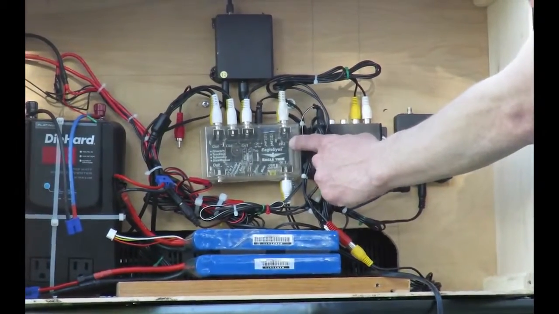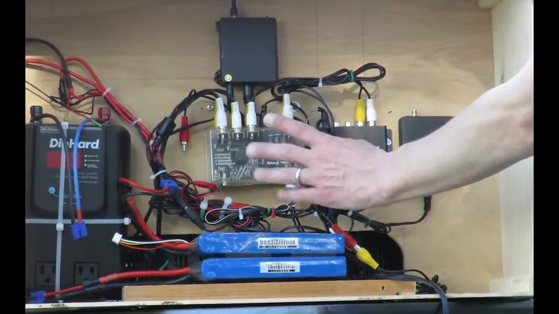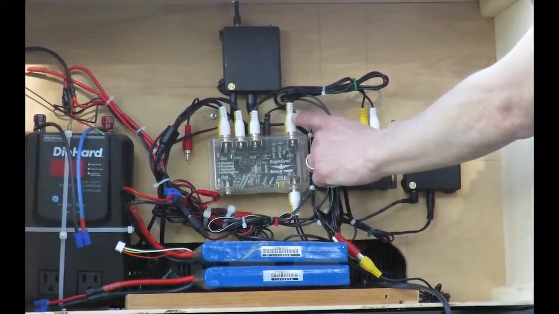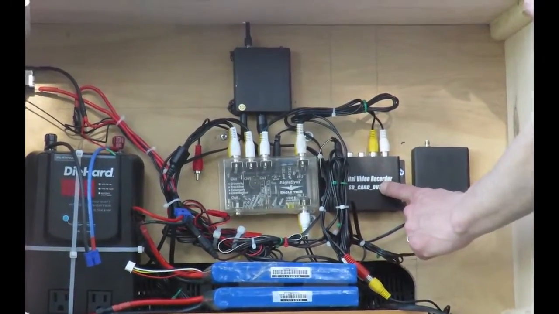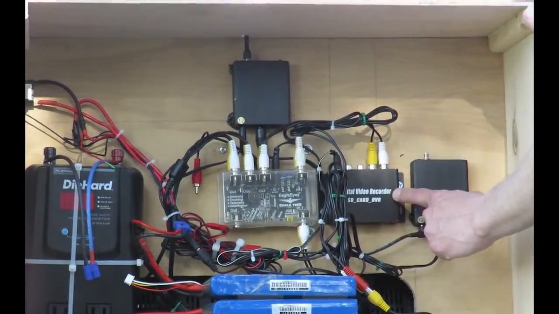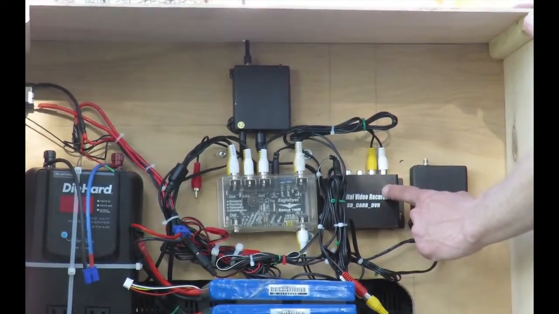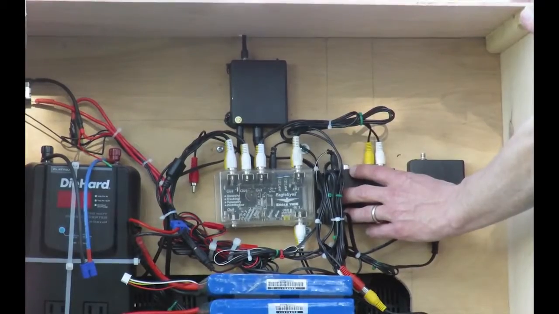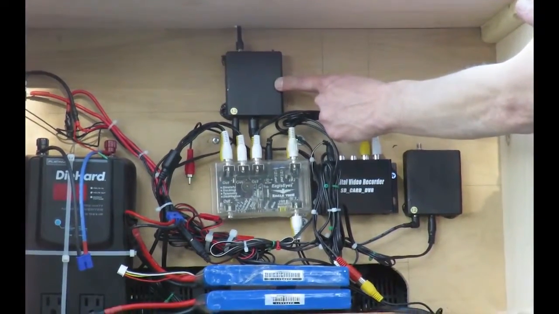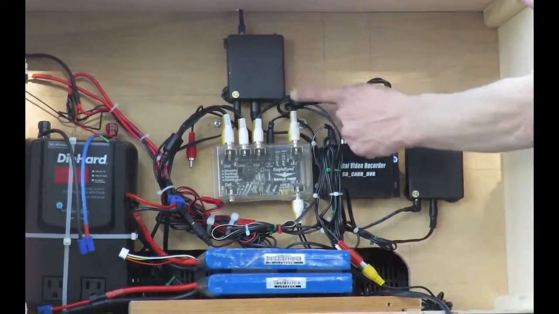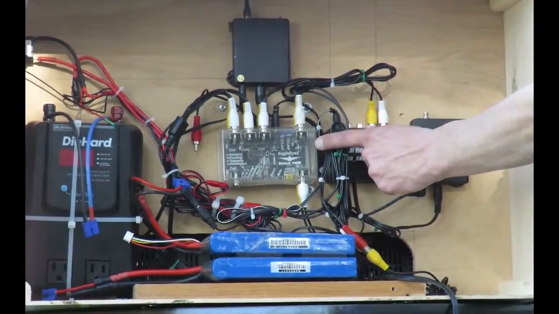The diversity system then splits the video signal three different ways. We have one signal coming into here to the DVR. This digitally records the video signal which we received from the FPV system. That is one component within itself. Here is the video receiver. This is another component. This is the diversity system.